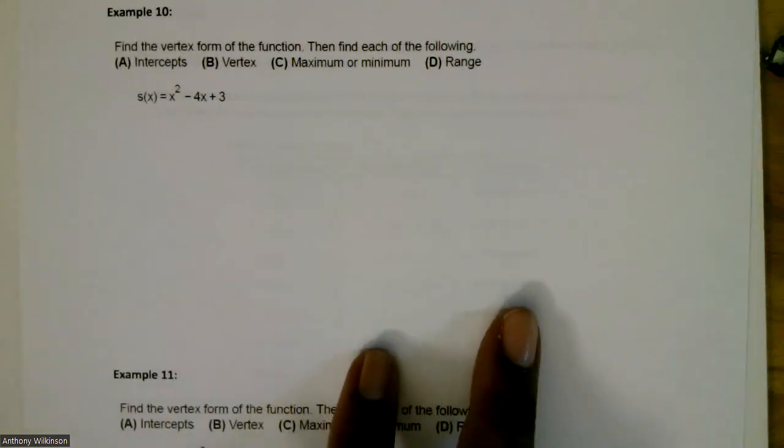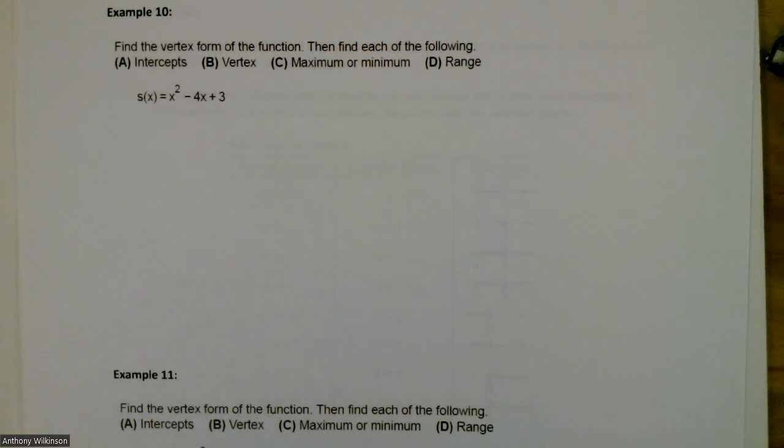All right, next we're going to find the vertex form of the function, and then find each of the following. Starting with the x-intercepts, the vertex, the maximum or minimum, and the range. So here I get s of x is equal to x squared minus 4x plus 3.